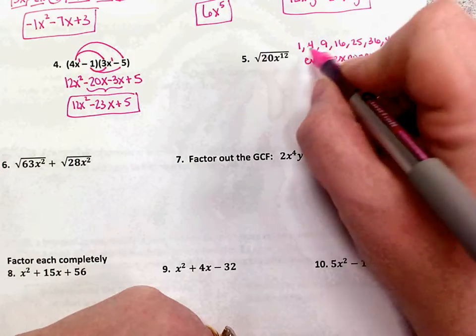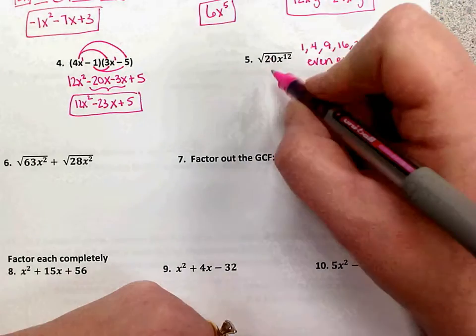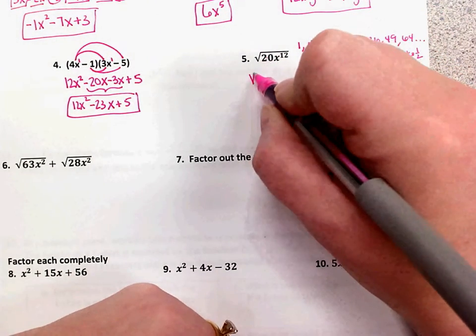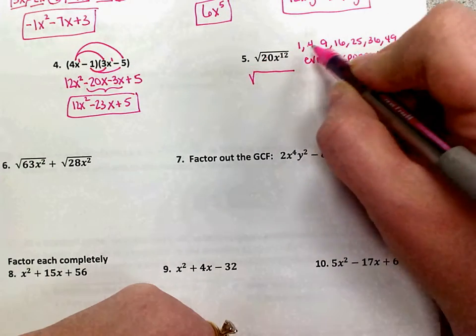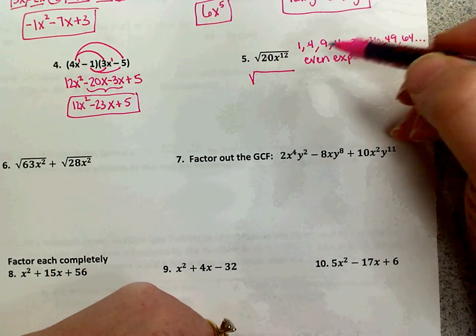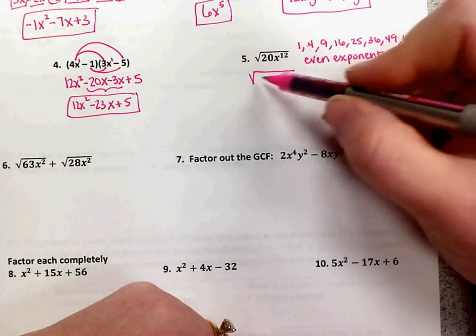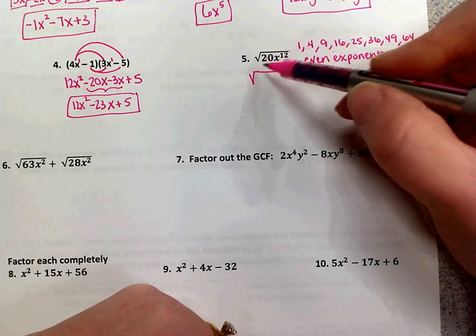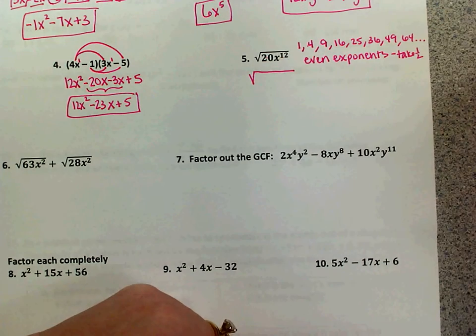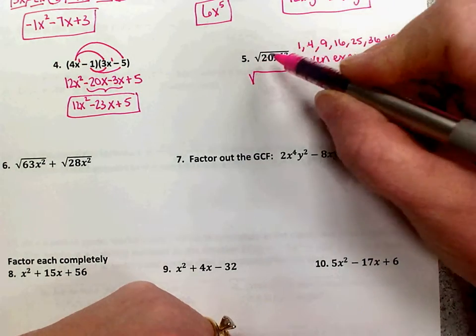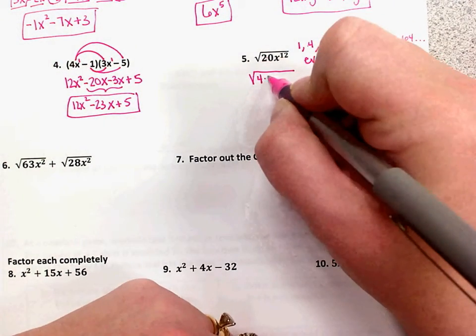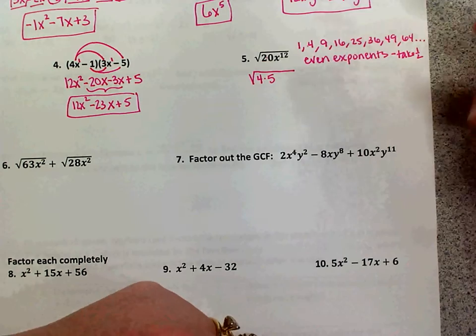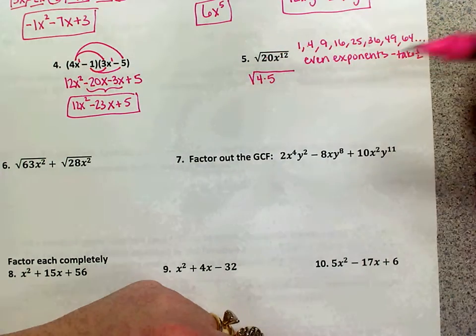So 20 is not one of my perfect squares, but I can separate 20 into two numbers that multiply to get it if one of them is a perfect square. Well, 1's not going to be helpful. 1 times 20 is not helpful. I can take the square root of 1, but I still am left with a 20. That didn't help at all. But 4 times 5 is 20. So underneath the radical, I haven't taken a square root yet. I'm going to replace 20 with 4 times 5.